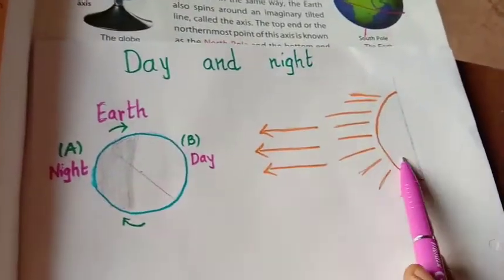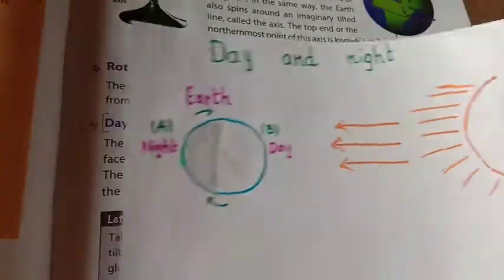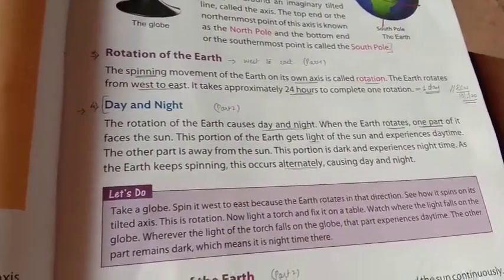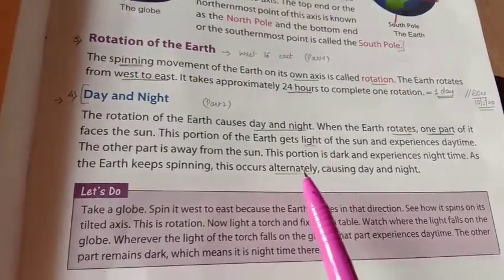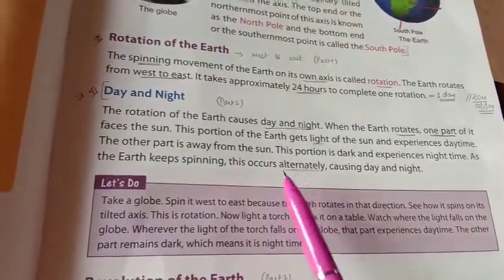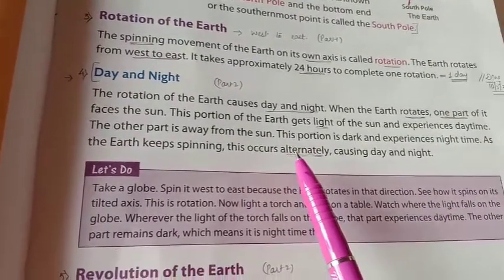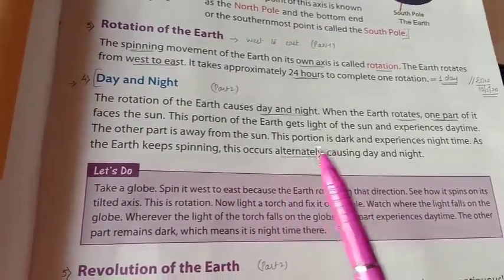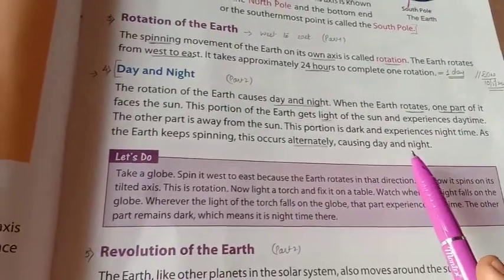So this is how day and night is formed by the spinning movement of the Earth. And it goes on continuously, alternately, means one after the other. Continuously it is spinning on its axis and plus it is going around the sun. So this spinning movement continuously causes day and night in the various parts of the Earth.